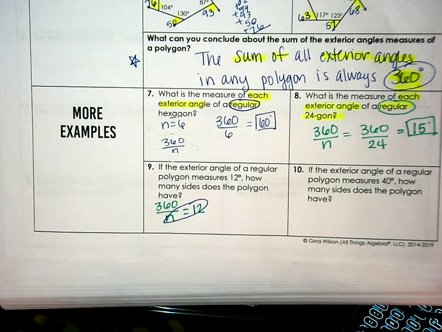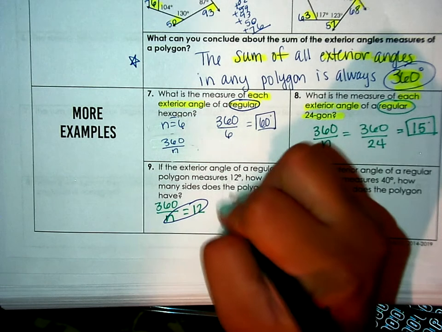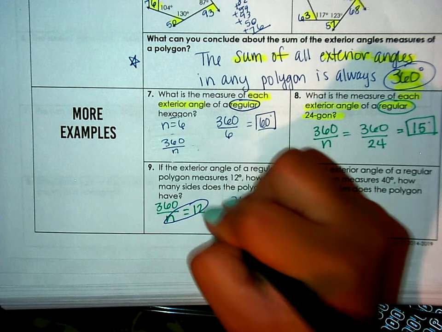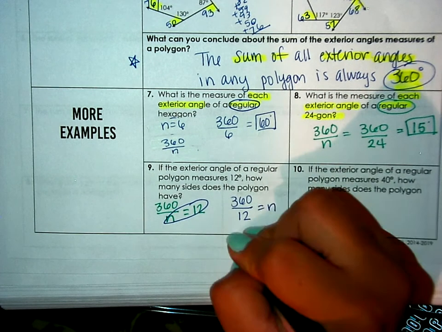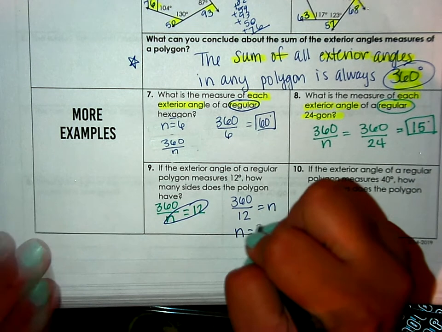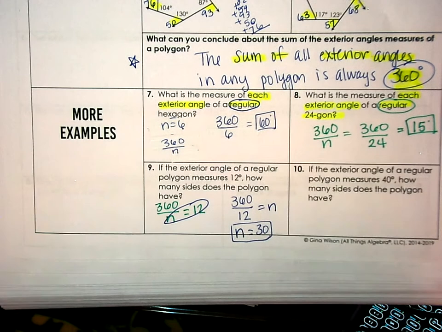This works in trig, which is actually something you're going to learn at the very end of the units after Christmas break. So here's my new setup: 360, and then I swapped n and 12, is equal to n, and then I'm going to get my answer. So now I'm going to do 360 divided by 12, and that gives me the number of sides, which is 30. Okay, we're going to practice it again.